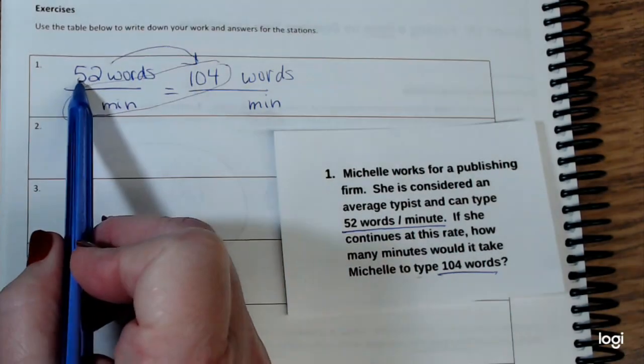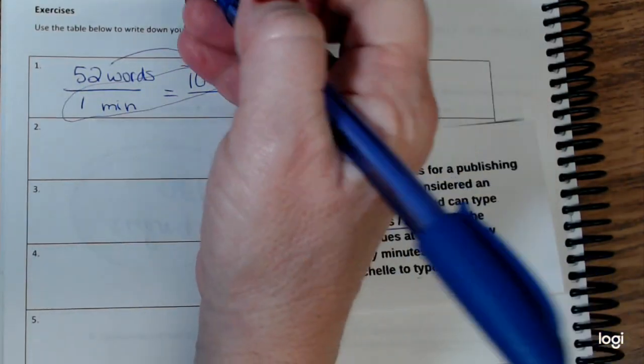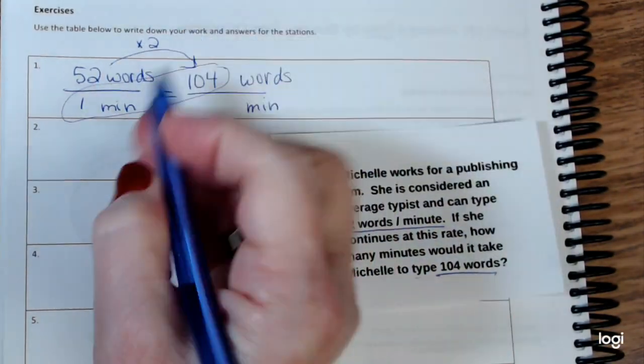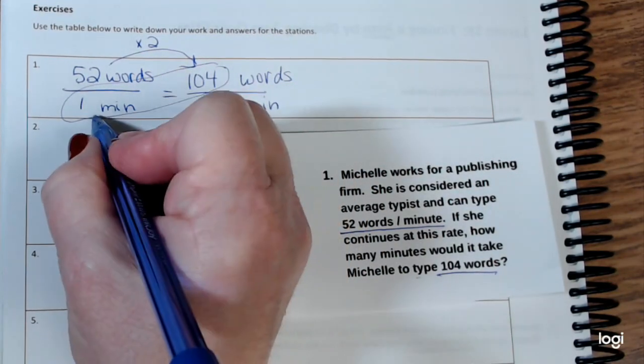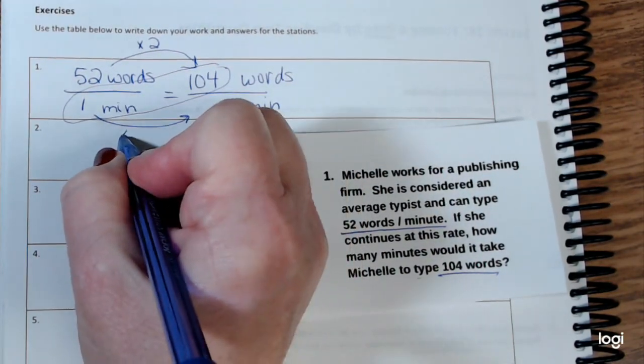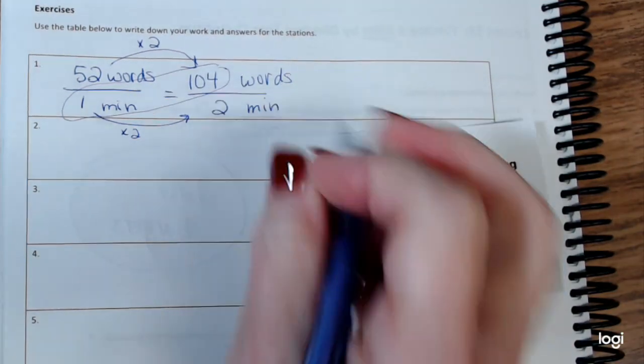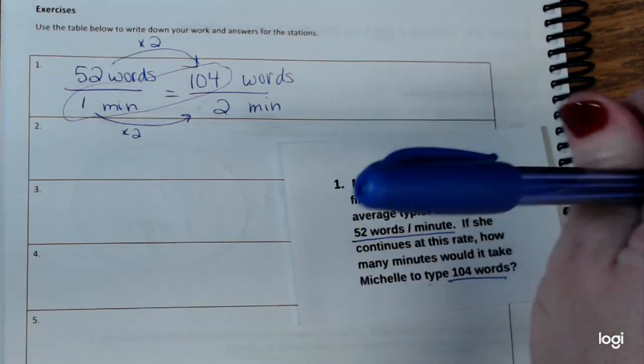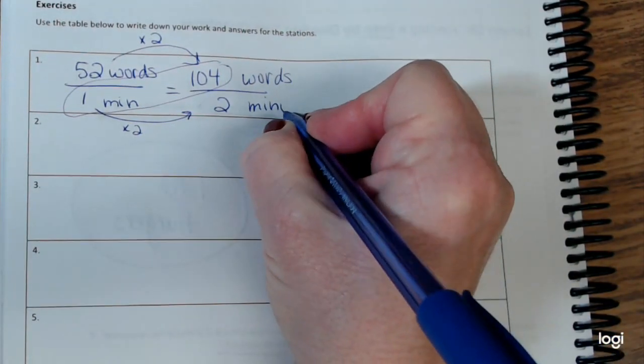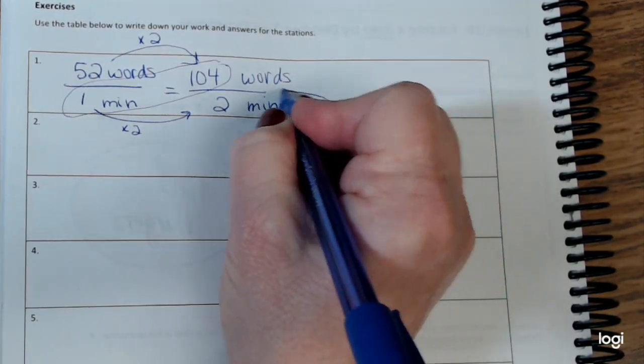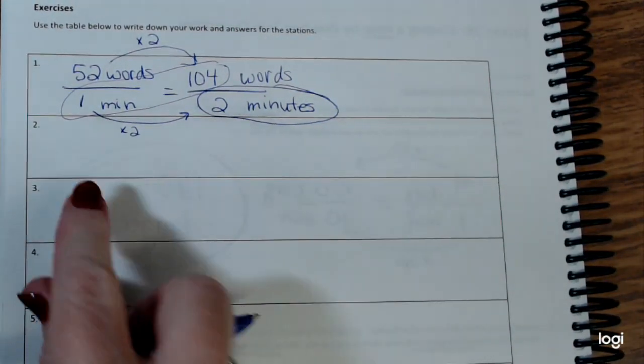Well, since I know 52 times 2 is 104, I'm going to just multiply down here times 2 to find out. My answer is how many minutes? My answer is 2 minutes. Final answer.